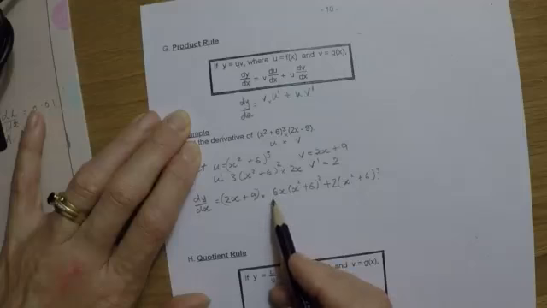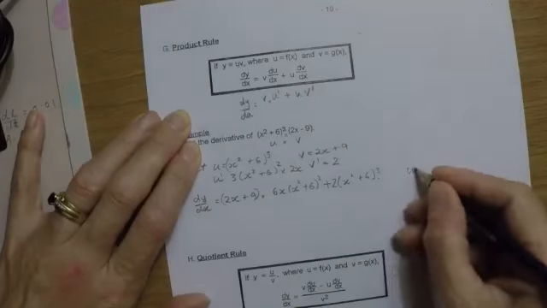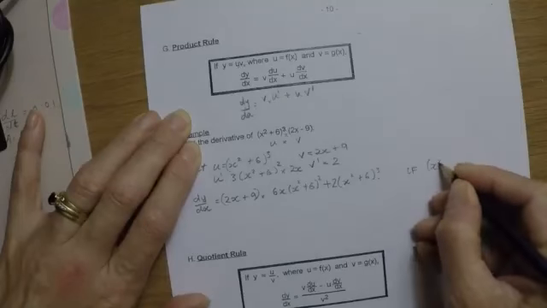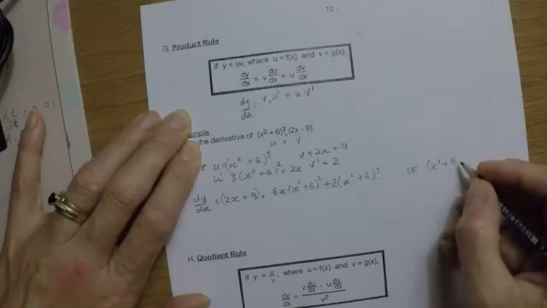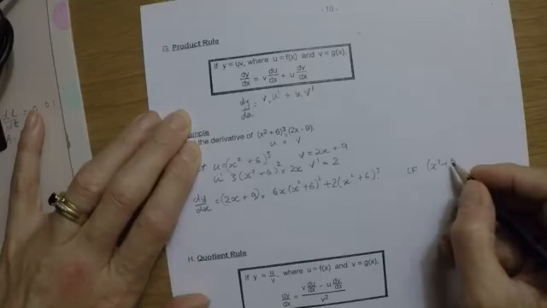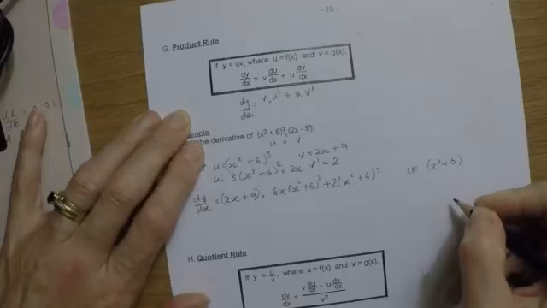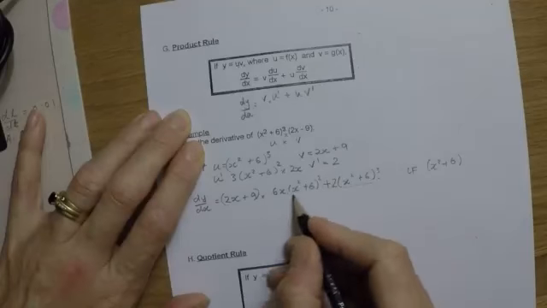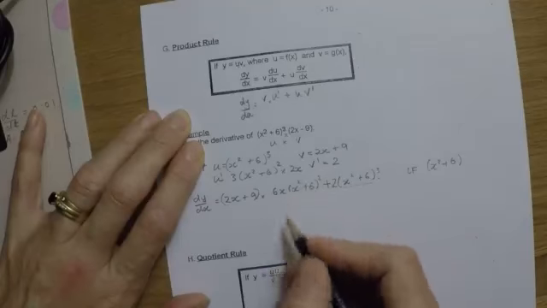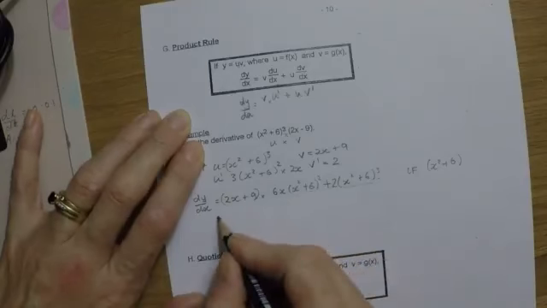I have a common factor of 2 lots of (x squared plus 6). So there's one in this side after the plus, and one here before the plus. So let's take that out.